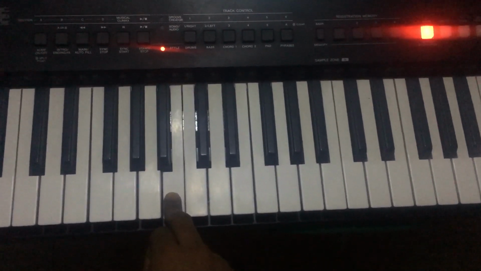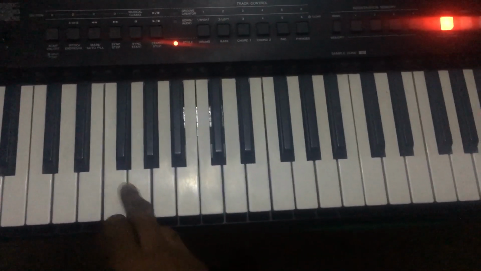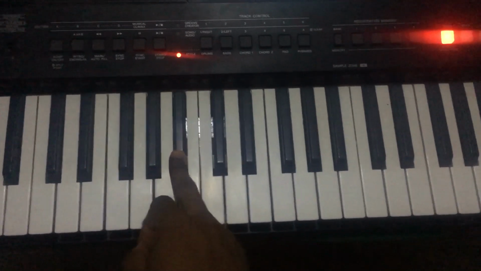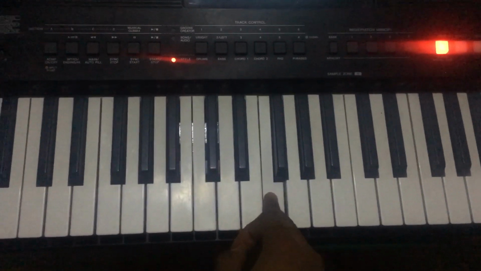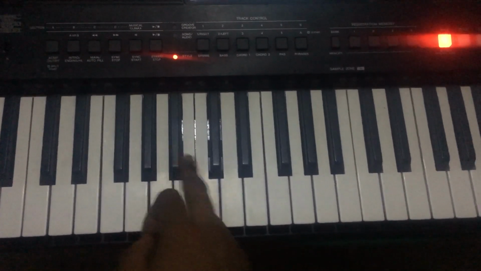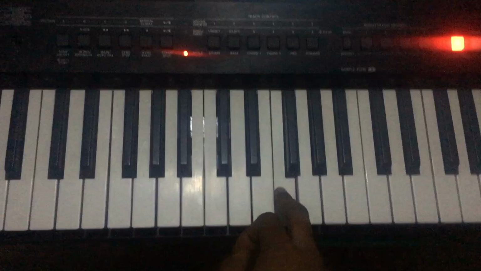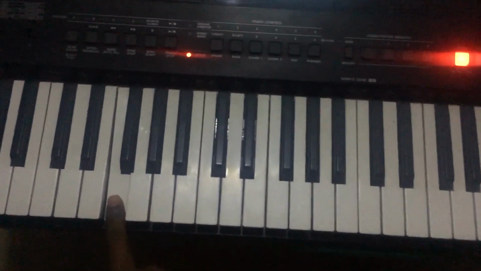It is not part of the major scales in the key of F. So do, re, mi, then I go up, fa, then I jump, sol, la, ti, do. All right, so this is do, re, mi, fa, sol, la, ti, do, ti, la, sol, fa, mi, re, do.